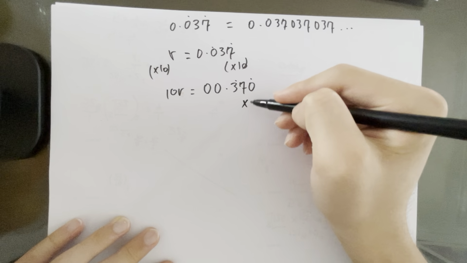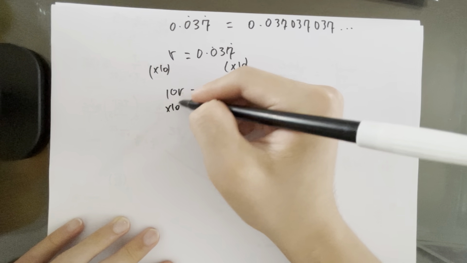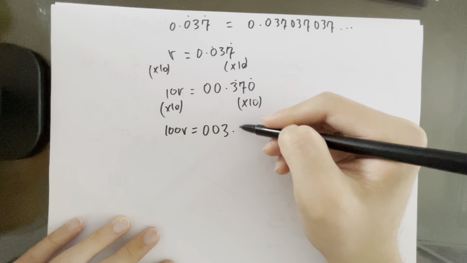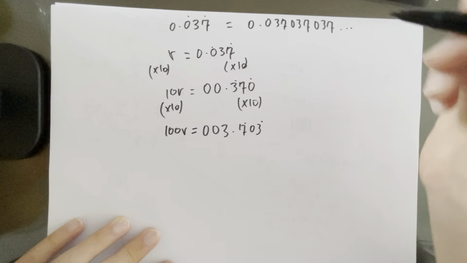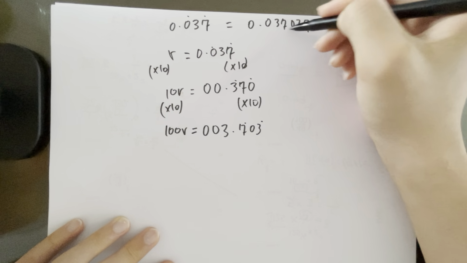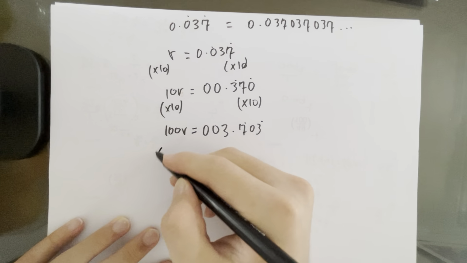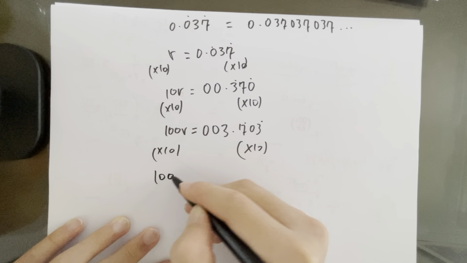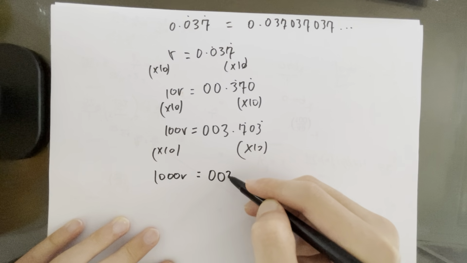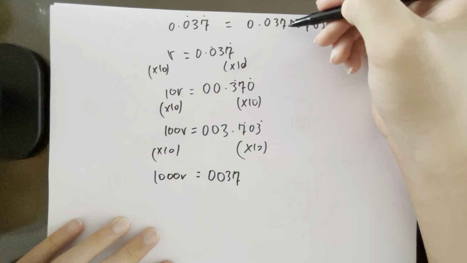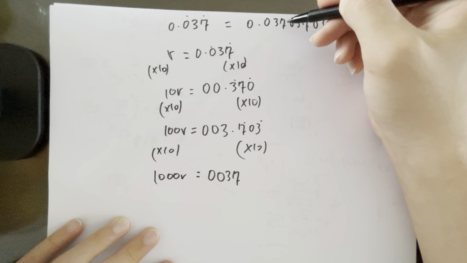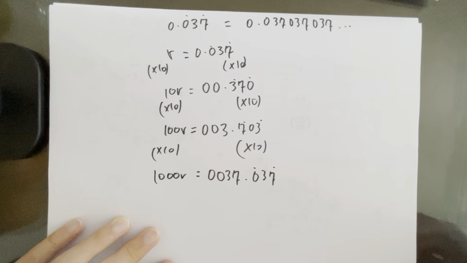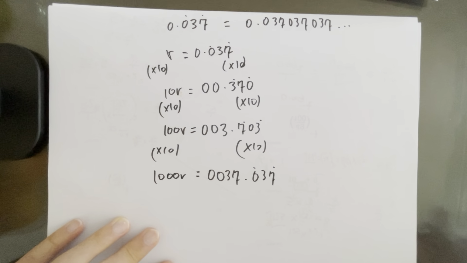Okay, let's multiply by 10 one more time. It's going to give us 100r is equal to 003.703, right? Because now we have the 0 and 3 moving over, so now we have these 703 digits remaining. Let's multiply by 10 one more time. That's going to give us 1000r is equal to 0037, because all these digits moved over now. All the recurring digits have moved over now. So now we have all fresh start 037 recurring again.